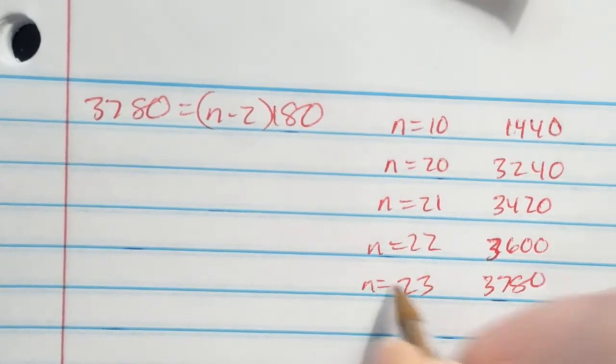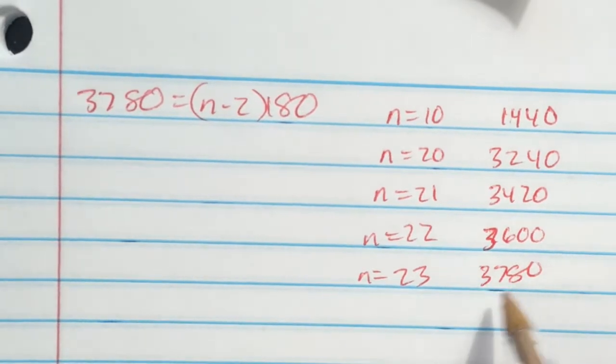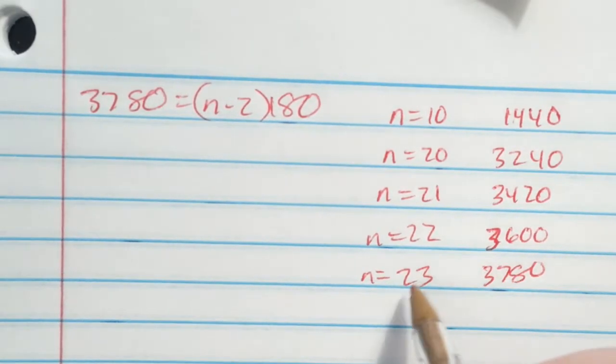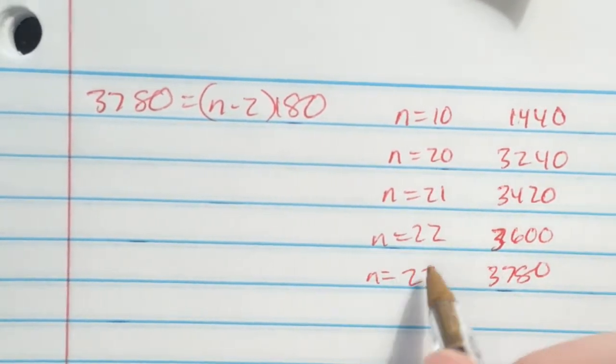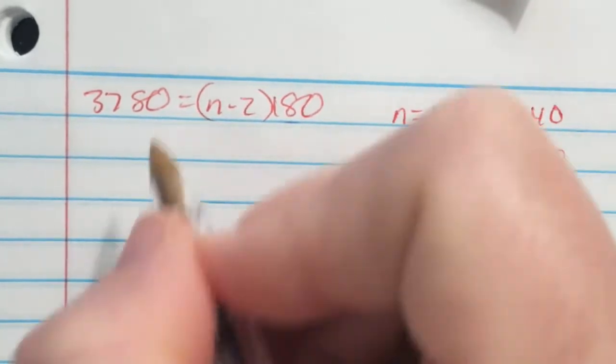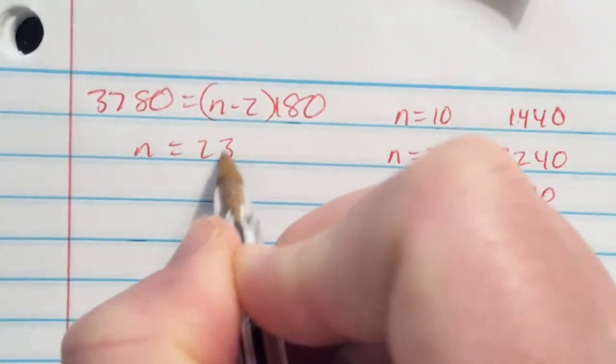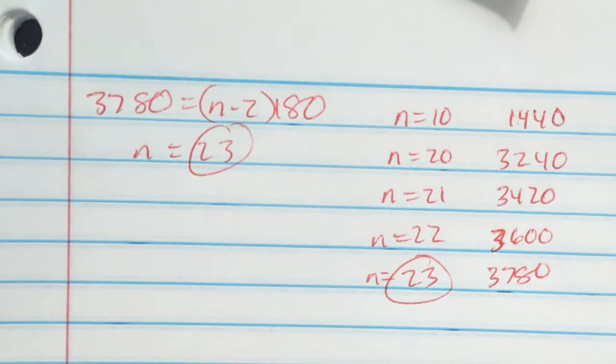That's the one I wanted. Excellent. So you just keep plugging stuff in until you get it. So n is 23. That's the one I wanted. So n equals 23. That's the one. So that was one way how to do this.